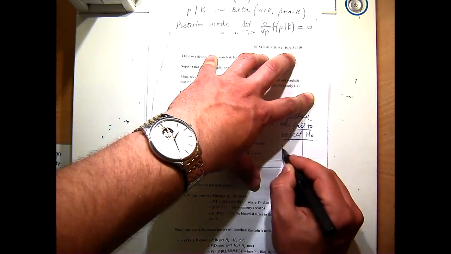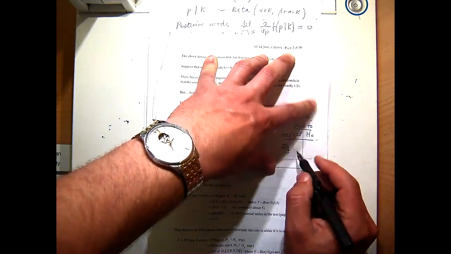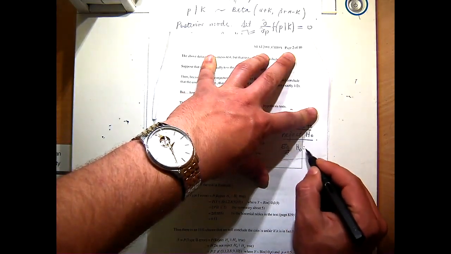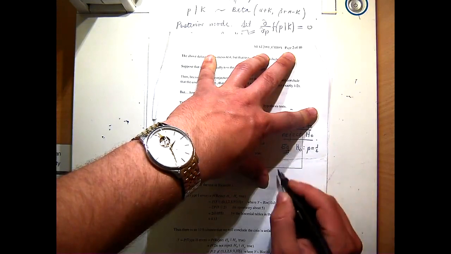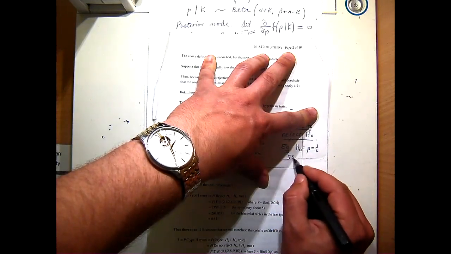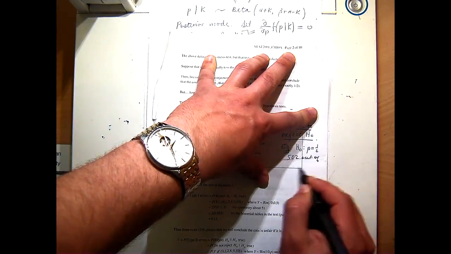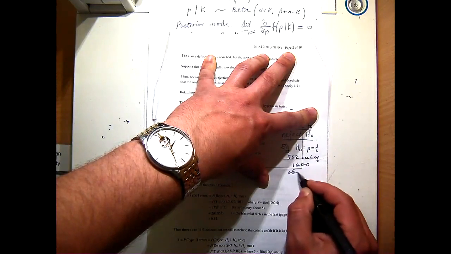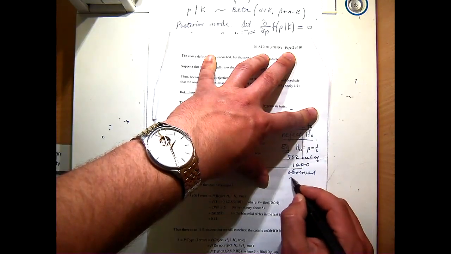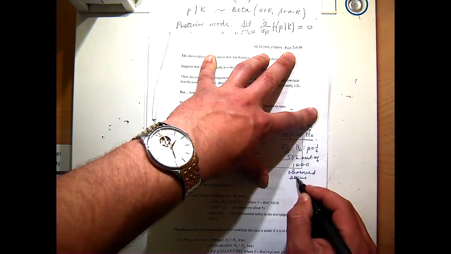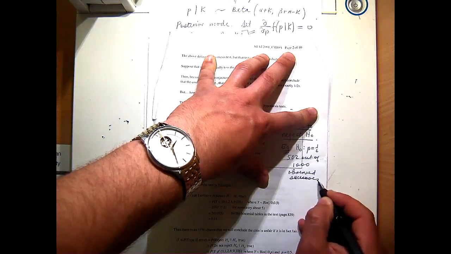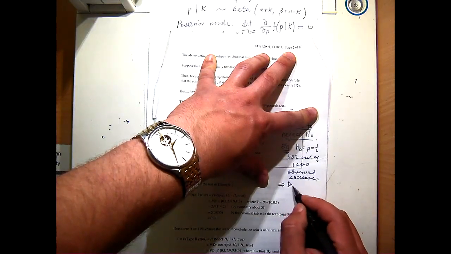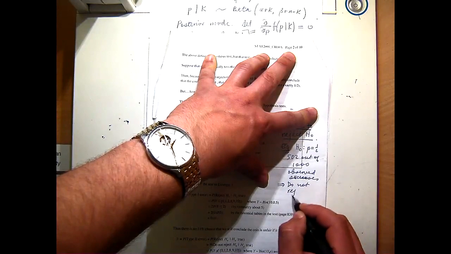For example, you'd have something like H0: P equals a half, and then 502 out of 1,000 observed successes, we do not reject H0.